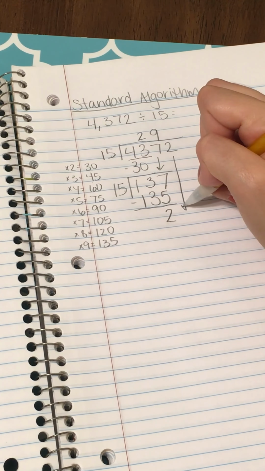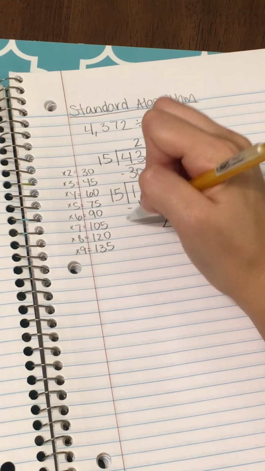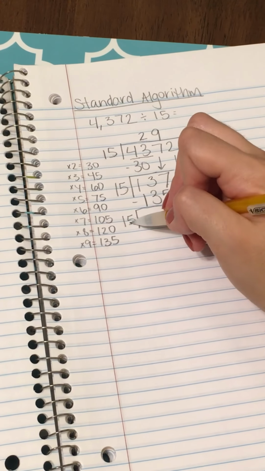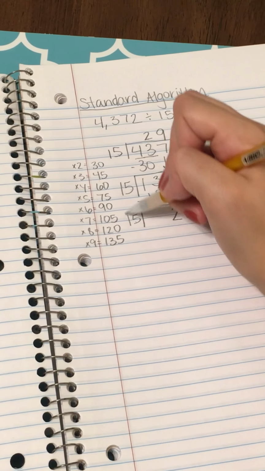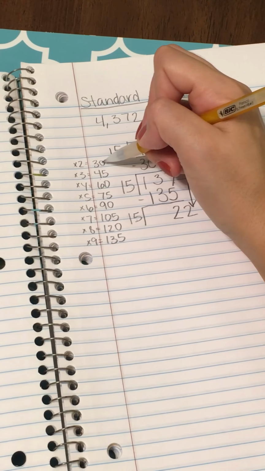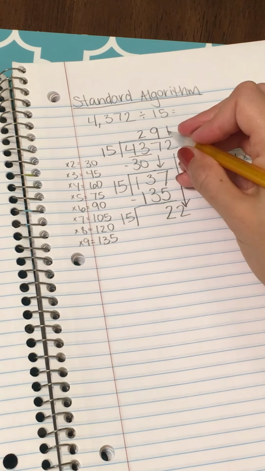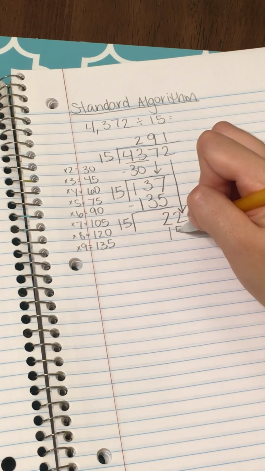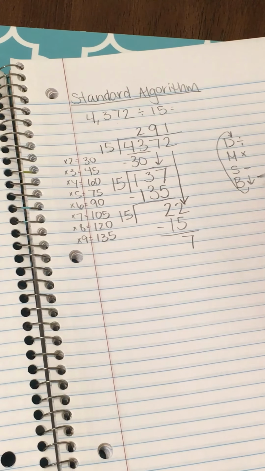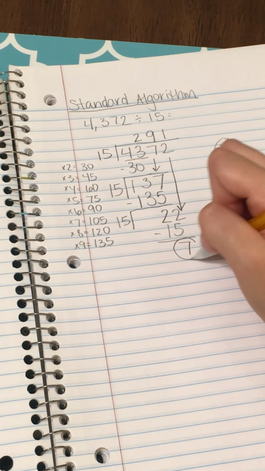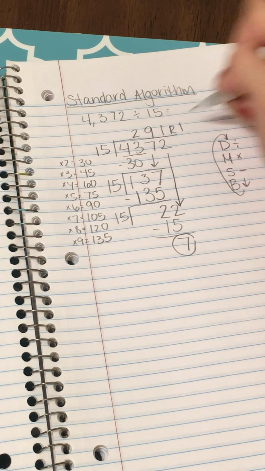So I'm going to bring down that other 2. I'm going to draw my house again just so I can stay organized. 15 goes into 22. Check my cheat sheet. That's too big, so it must be 1 time. 15 times 1 is 15, and I have 7 left over. I have nothing left to bring down in the house, so this is my remainder.